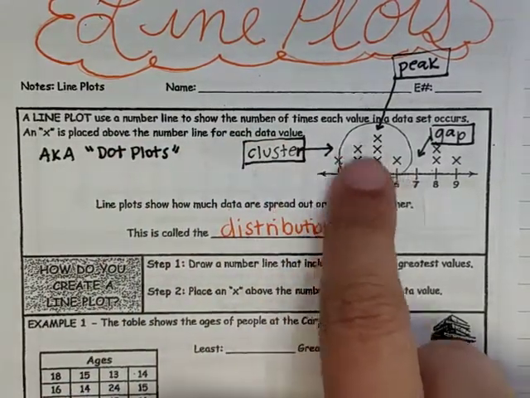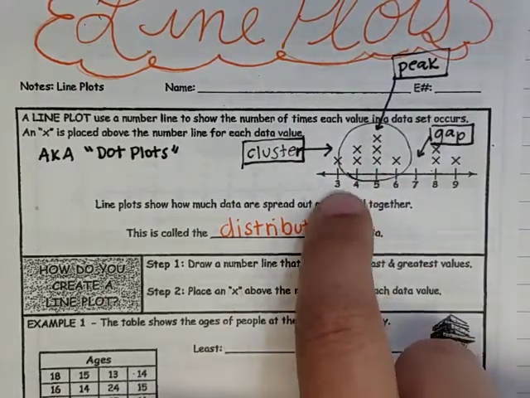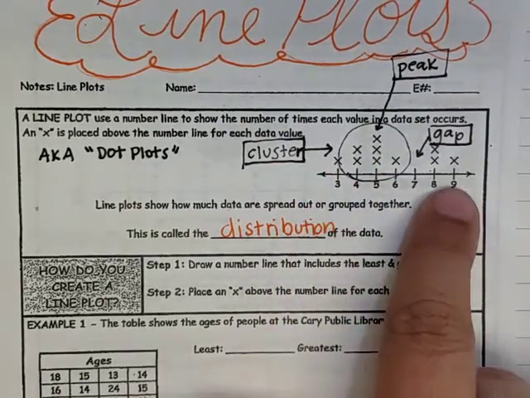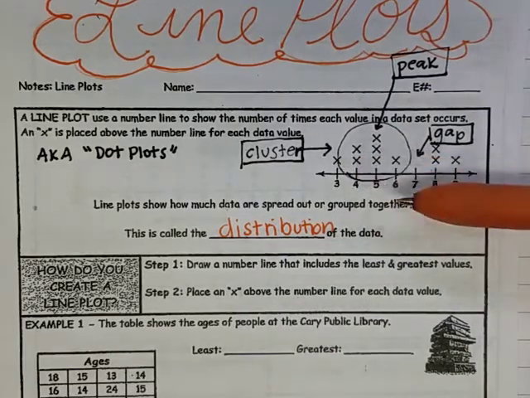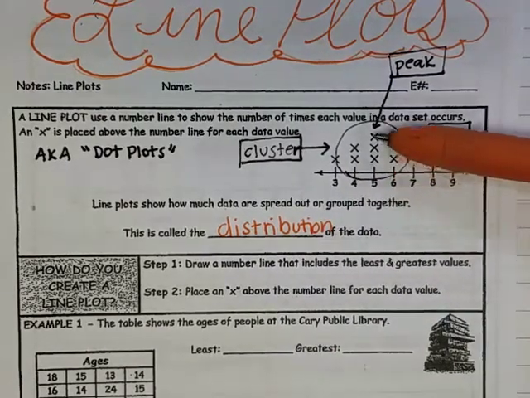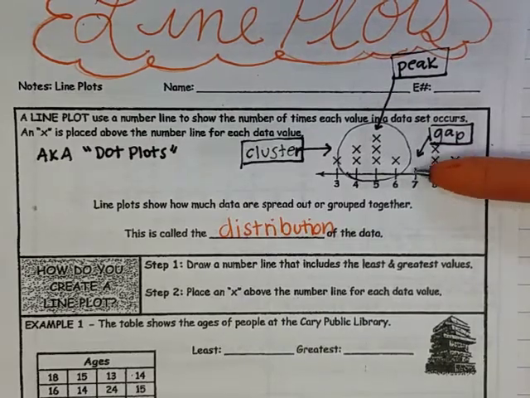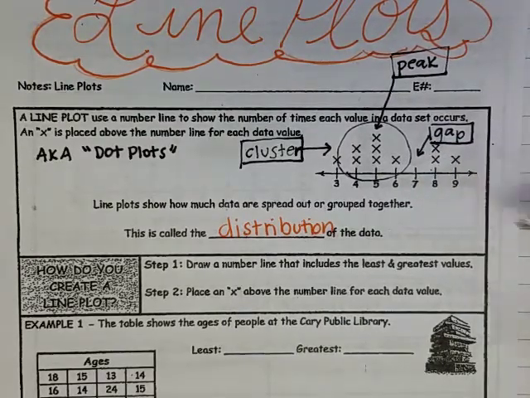The picture given to you has a number line from 3 to 9, and every X represents one piece of data. So there was one 3, two 4s, three 5s, one 6, no 7s, two 8s, and one 9.